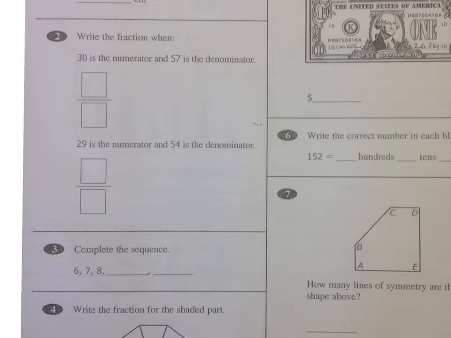For number 2, 30 is the numerator, 57 the denominator. 30 goes on the top, numerator is always on top, denominator on the bottom. 29 is the numerator, 54 is the denominator.